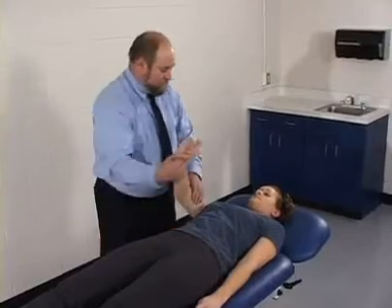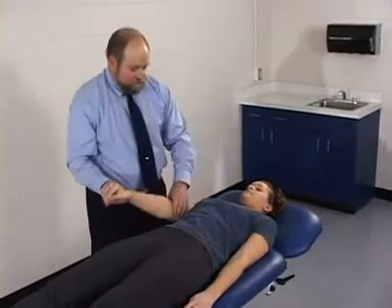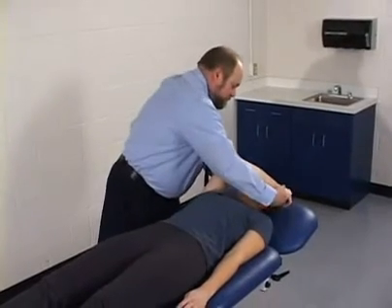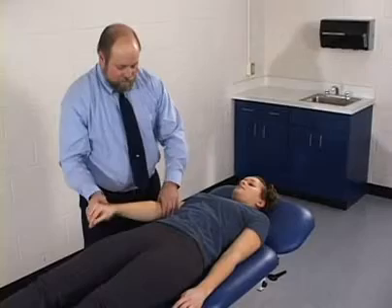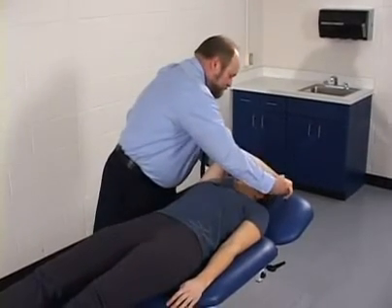As an example, let's watch the physical therapist as he works with a patient performing the combining components of motion found in the proprioceptive neuromuscular facilitation, or PNF, patterns. These movement patterns can be performed in various positions, such as supine or sitting.